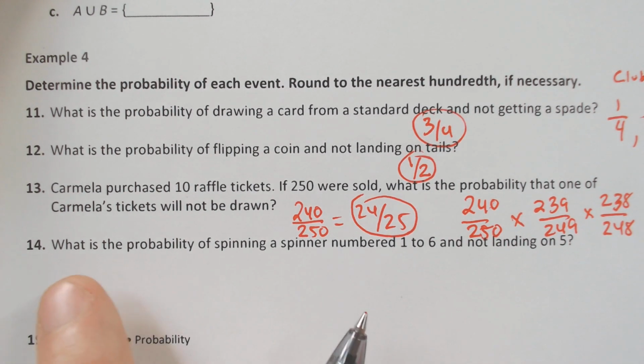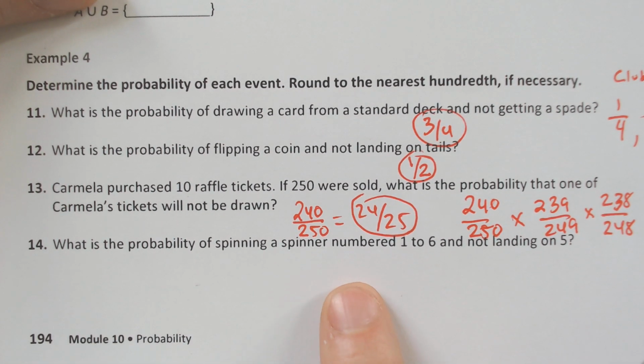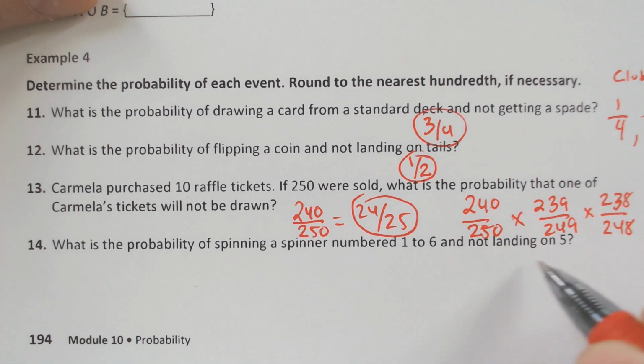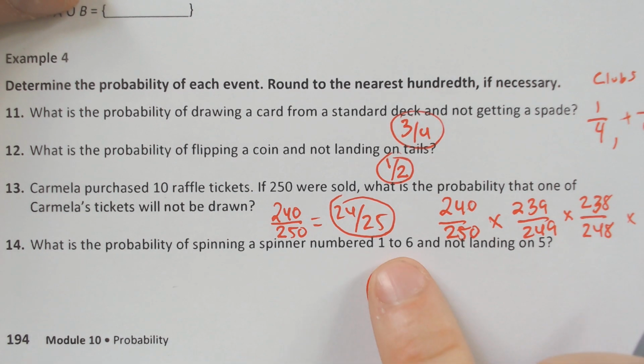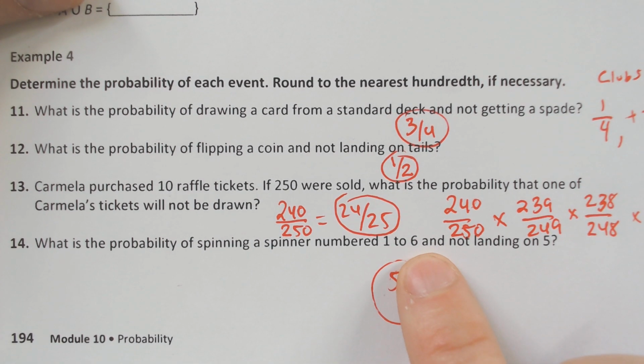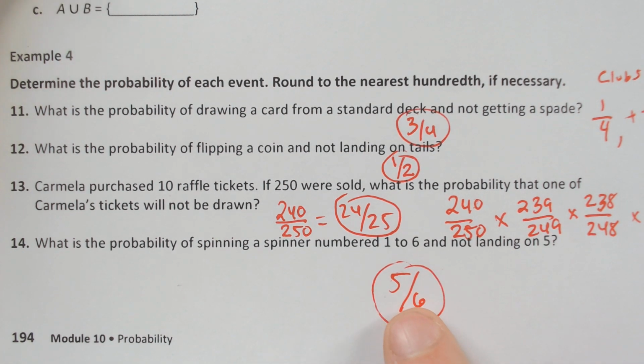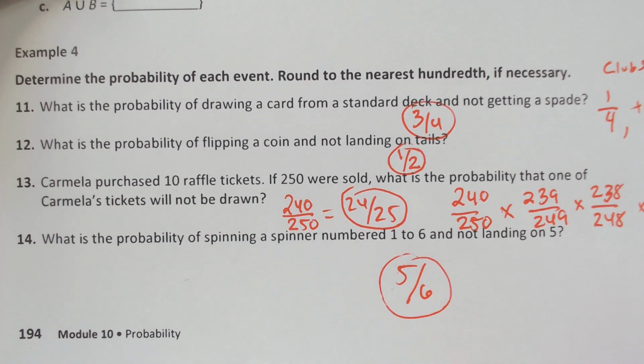One more. What is the probability of a spinner not landing on a 5? Well, how many of them are not 5s? 5 out of 6. There's only 6 numbers on this little spinner thing. They could have just said a dice. The chance of it landing on a 5 is 1 out of 6. The chance of it not landing on a 5 is 5 out of 6.